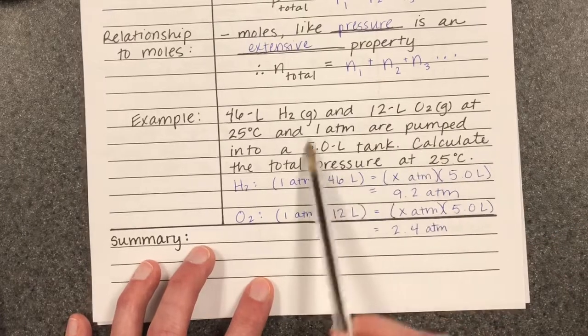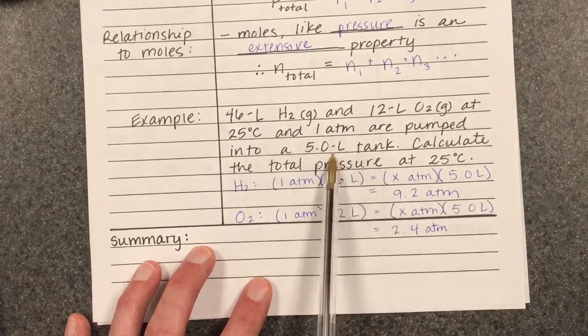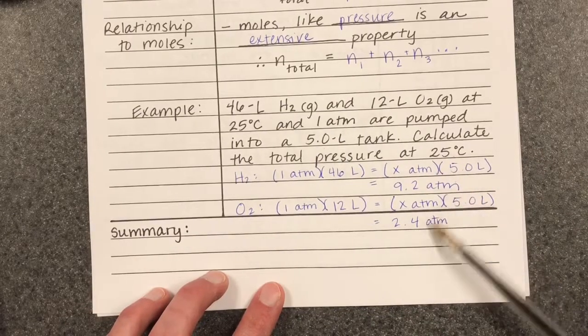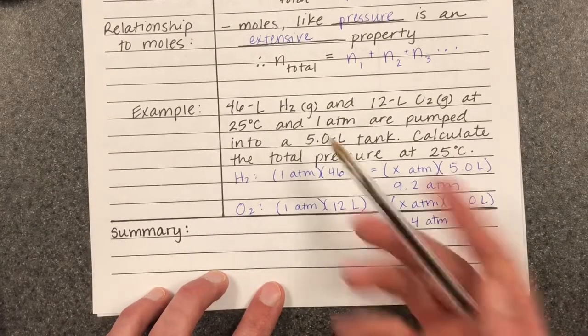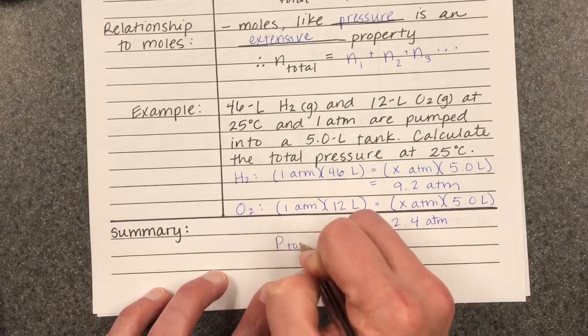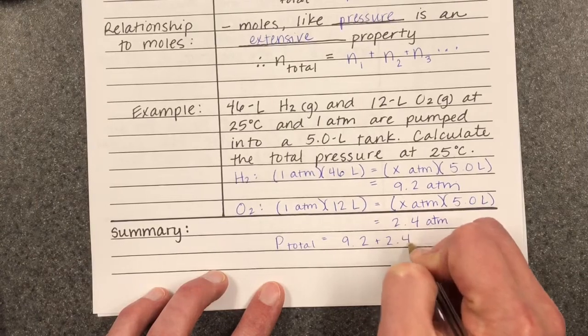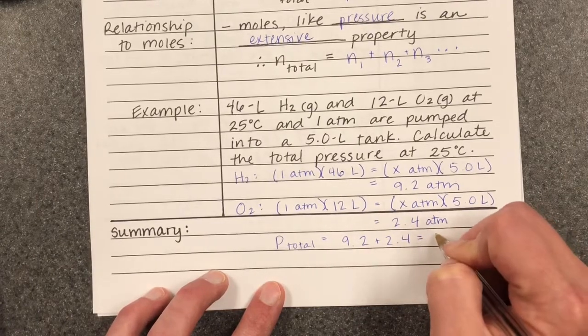If we want to know the pressure of the mixture in this 5-liter tank at 25 degrees Celsius, all we have to do is add together the pressures of the individual gases. And so P total is going to be 9.2 plus 2.4, which is going to be 11.6.